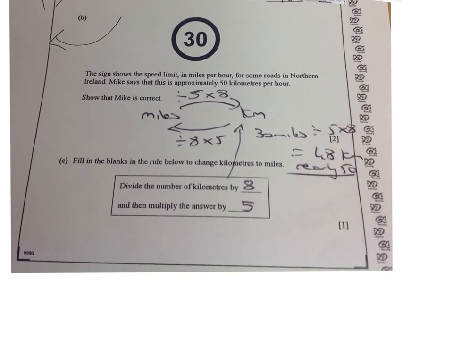This one over here, what they're really asking you to do is to say this is 30 miles. They're saying the sign shows the speed limit in miles per hour for some roads in Northern Ireland. Mike says that's approximately 50 kilometres. Show that he's right. So really, can you turn 30 miles into kilometres? To turn miles into kilometres, again, divide by 5 multiply by 8. So 30 divided by 5 multiplied by 8 gives you 48, which is nearly 50.